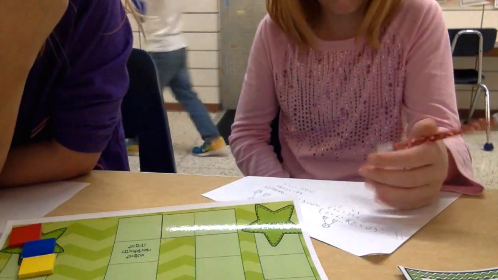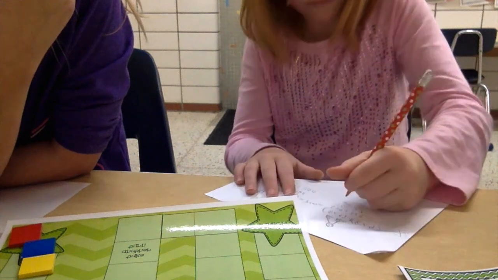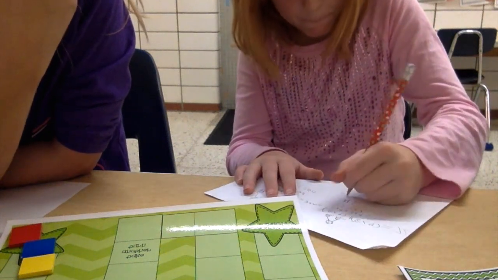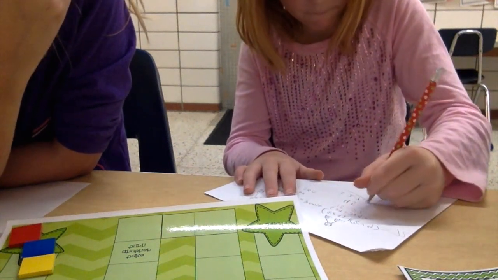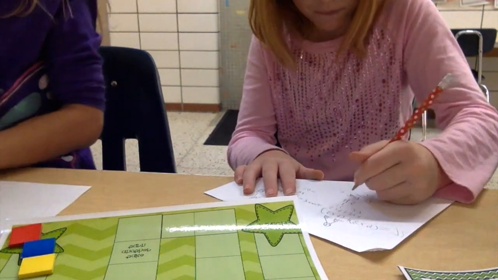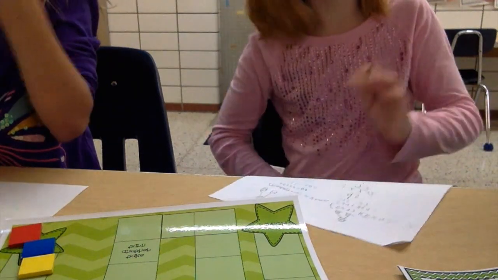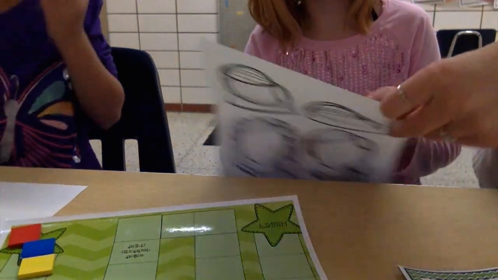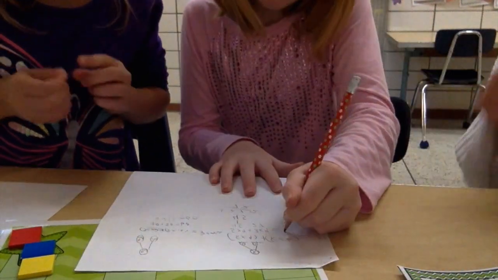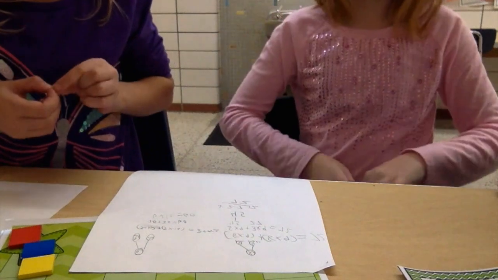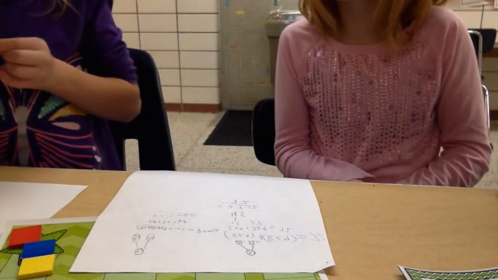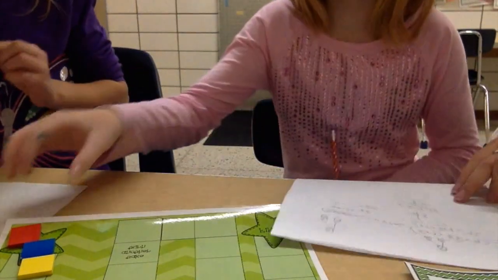Okay? So now let's add those together. How do you want to do that? Okay, good. 72. Gracie, do you want to check her work? Make sure she did it right? Does it look right to you? Okay, so Madison, you get to move your piece.